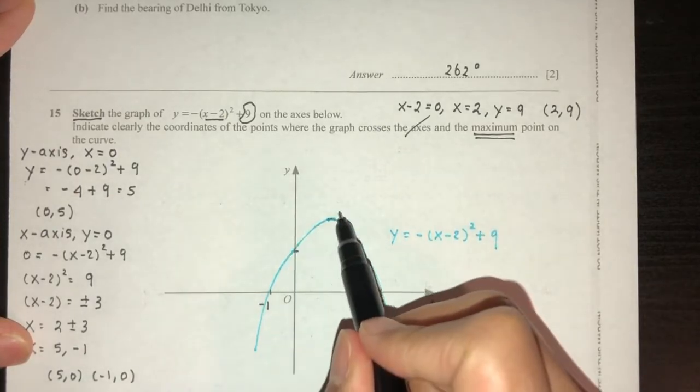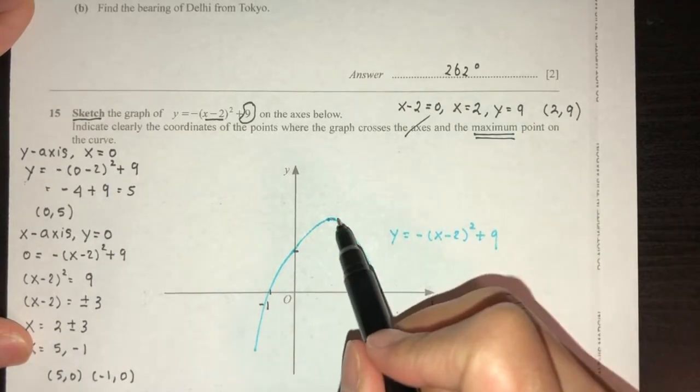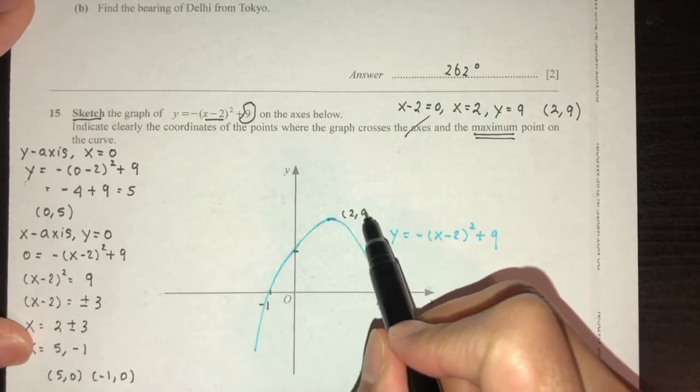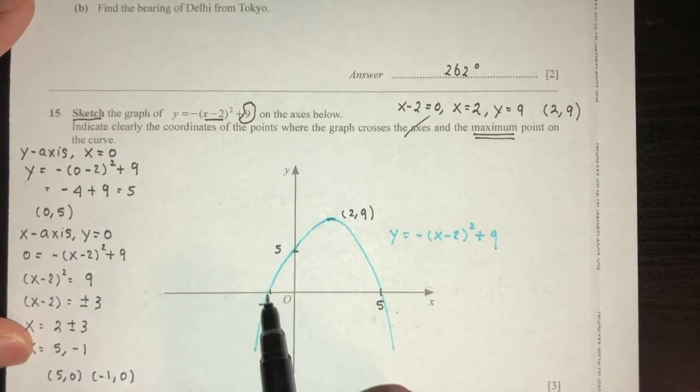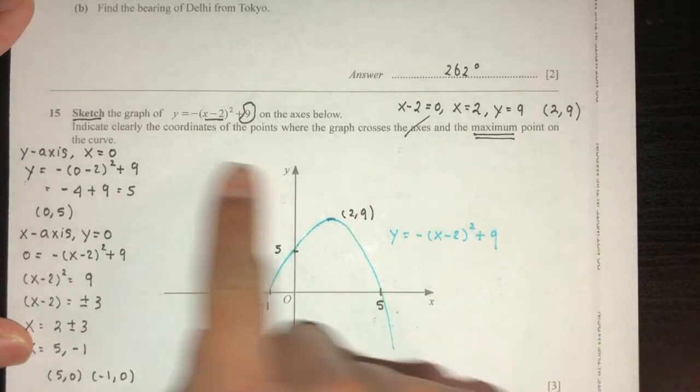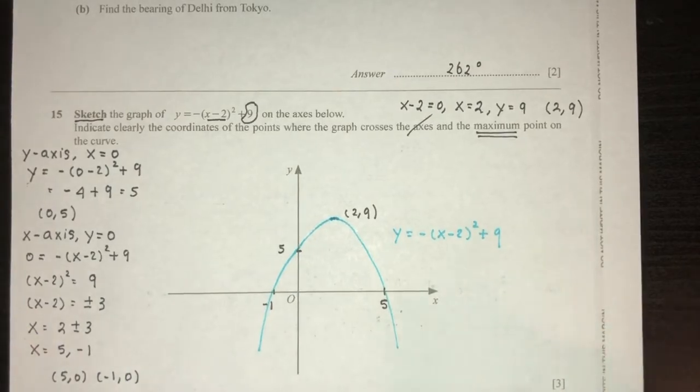So this is your maximum point. You have to mention this as 2, 9, your maximum point. This is your point 0, 5. So you have to show these points to get your full marks. And that is your question number 15.